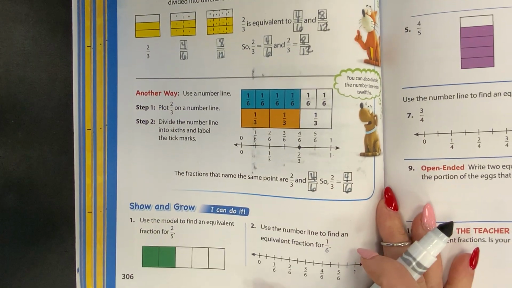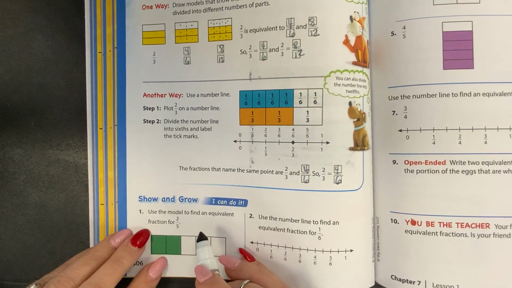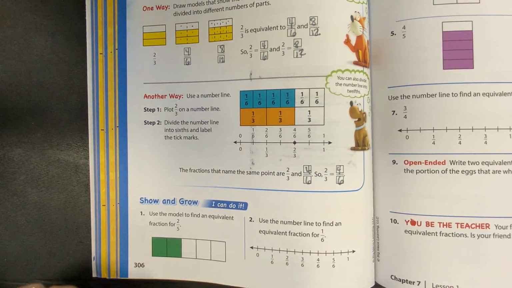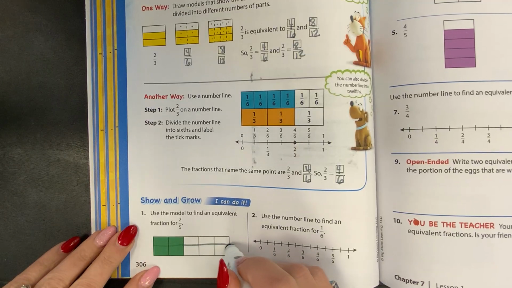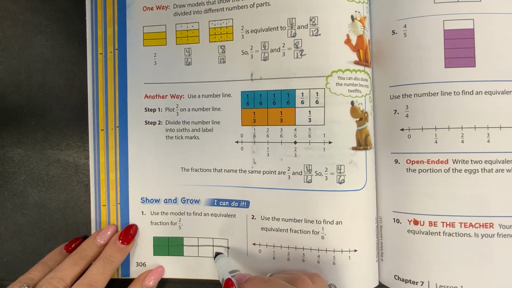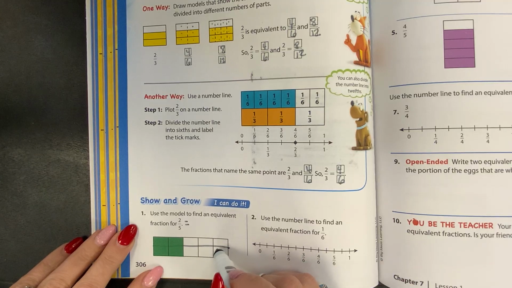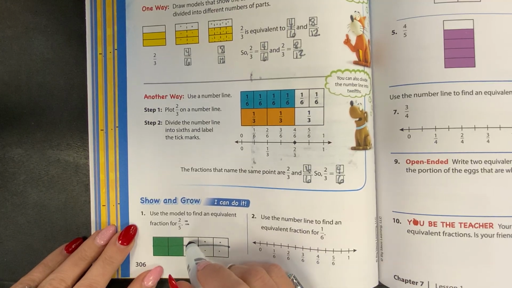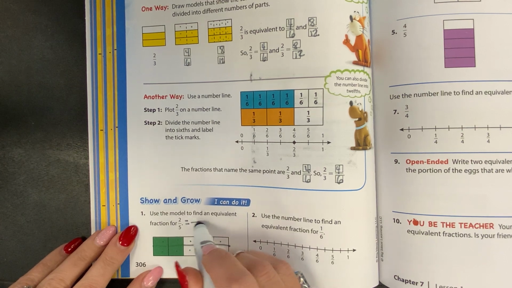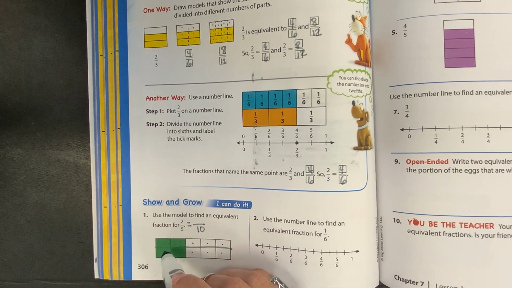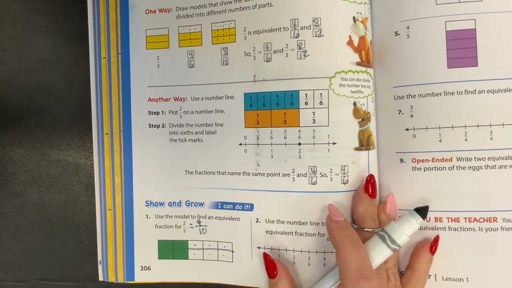Okay. So it says to use the model to find an equivalent fraction for 2/5. This is the easiest way to do this. We're just going to divide it in half. Use your pencil. Divide this in half. It's no longer 2/5. Now we've got 1, 2, 3, 4, 5, 6, 7, 8, 9, 10. That's your denominator. The parts that are shaded is your numerator. 1, 2, 3, 4. So 2/5 is equal to 4/10.